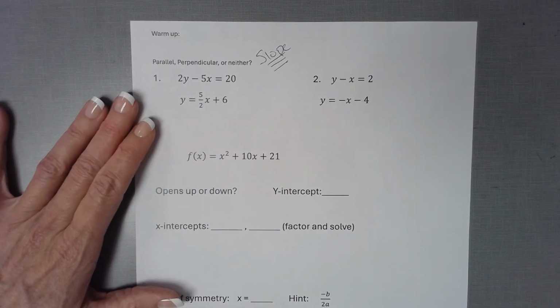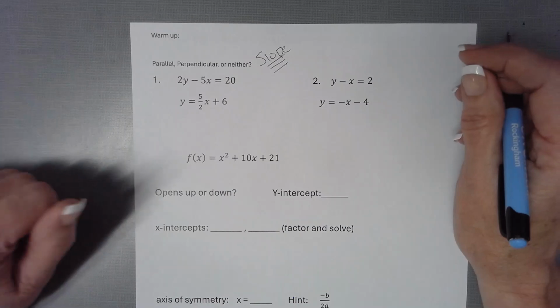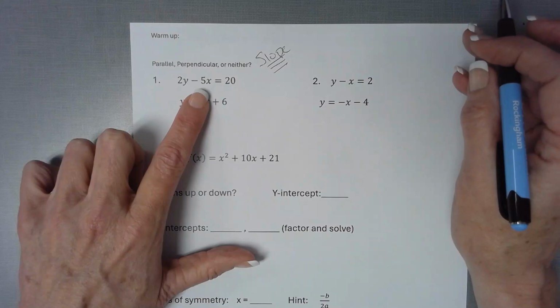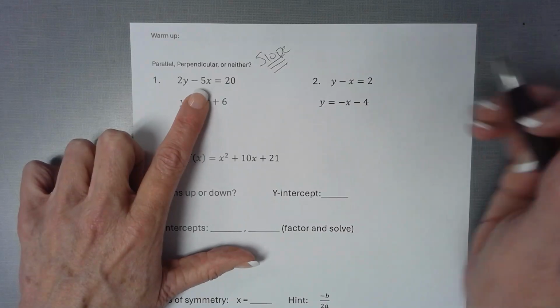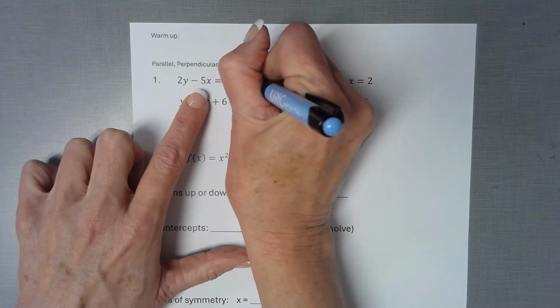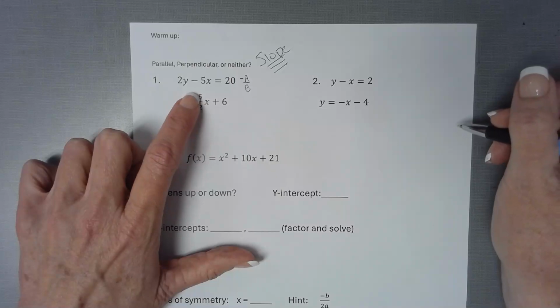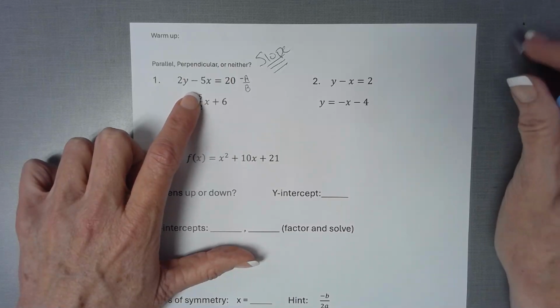Parallel, perpendicular, neither is all about the slopes, so we need to find the slopes. This is in standard form, but they've written the x first, so we have to be careful. Remember, in standard form, the slope is the opposite of a over b. So what is the opposite of a in this first equation?